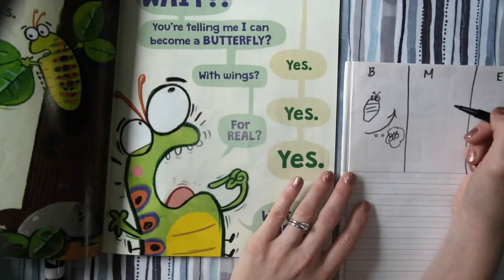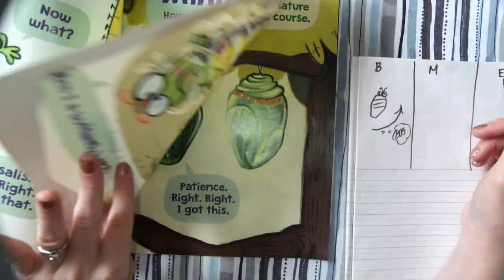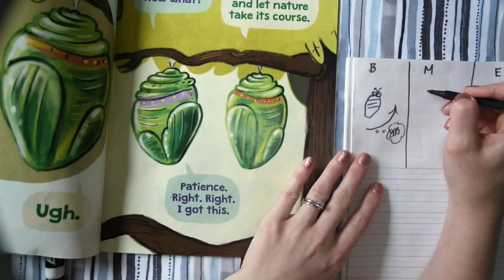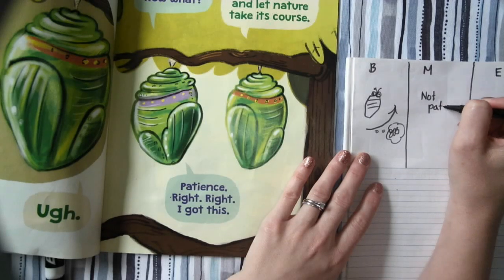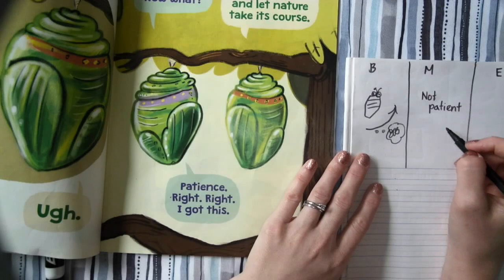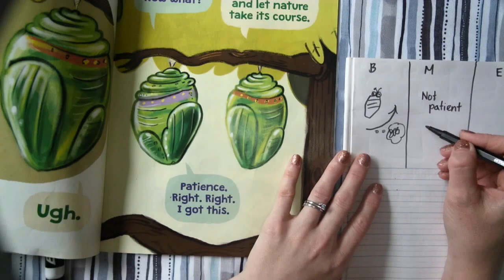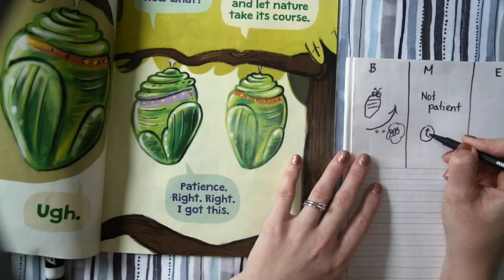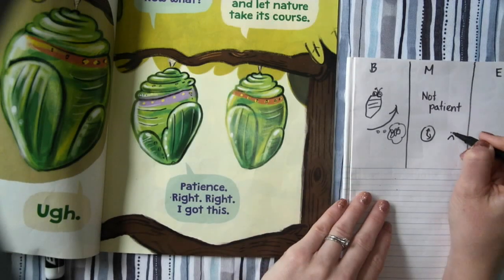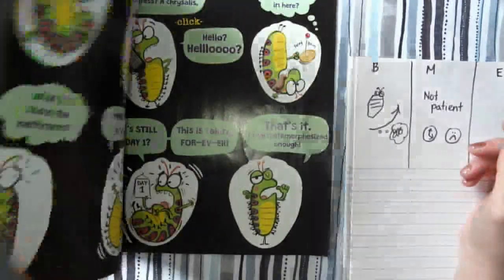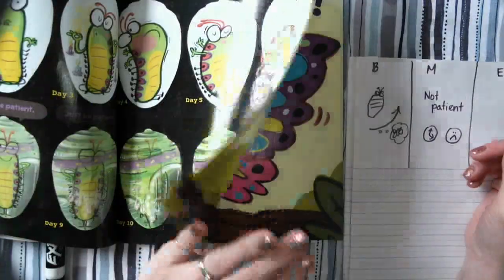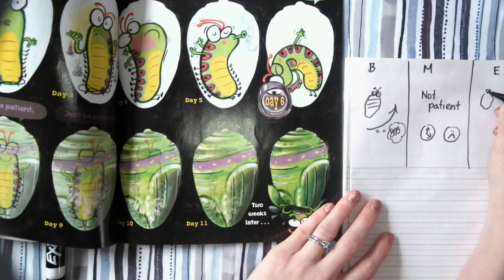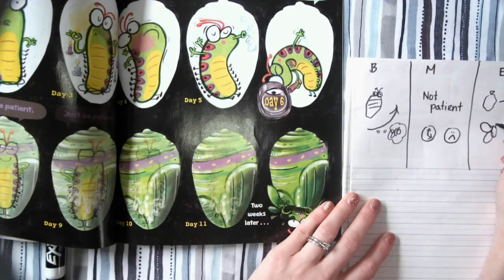So in the middle, we realize that he is not patient. Let's just say he's not patient. And he struggles with this all through the story. He wants to be a butterfly so badly, but he just can't handle waiting. Does not like to wait. Okay. And as the story goes on, he sort of struggles with that, and finally he gives in to the fact that he does have to wait, and he becomes patient. And he does, in fact, eventually become a very happy butterfly.